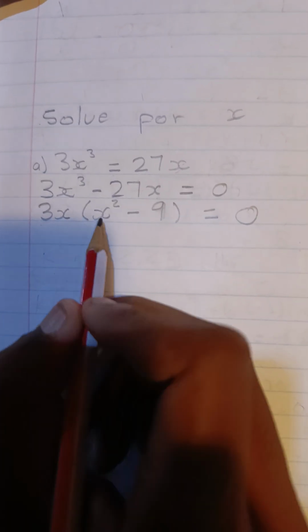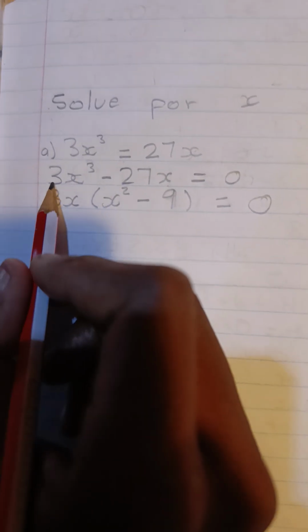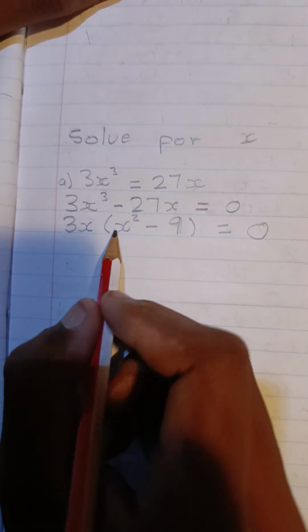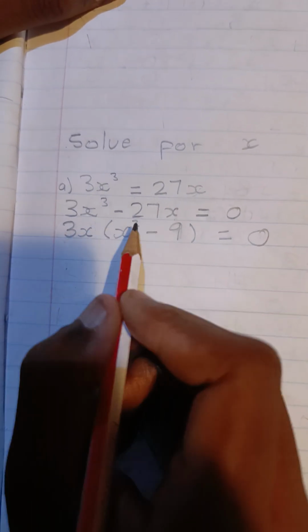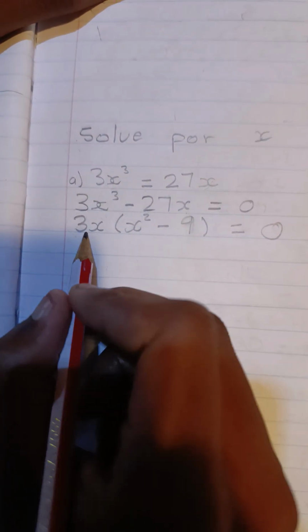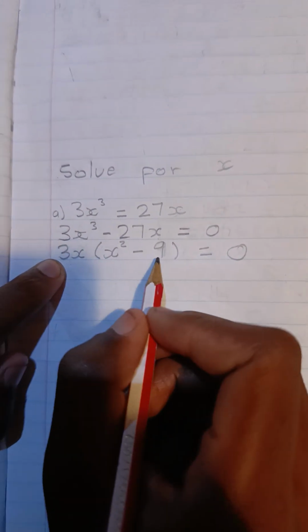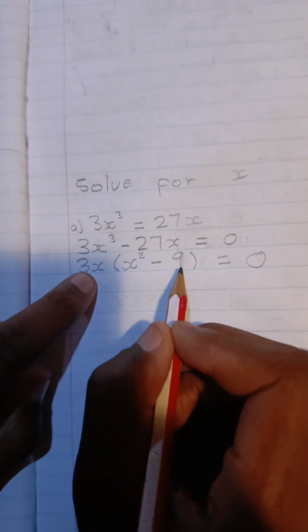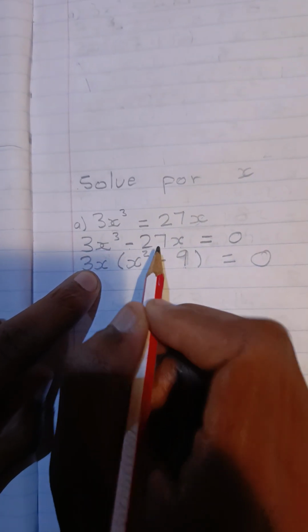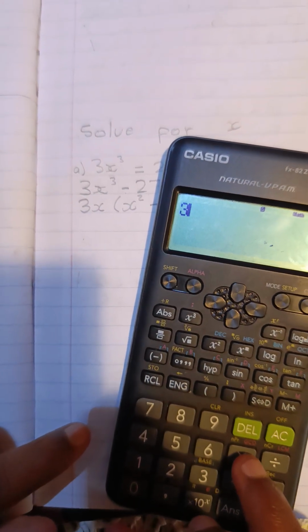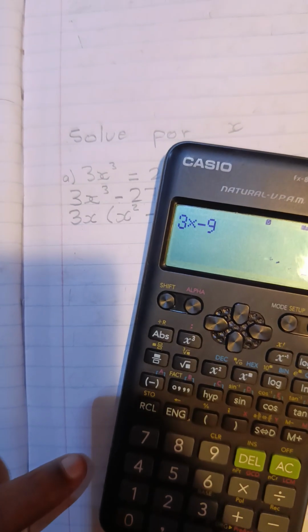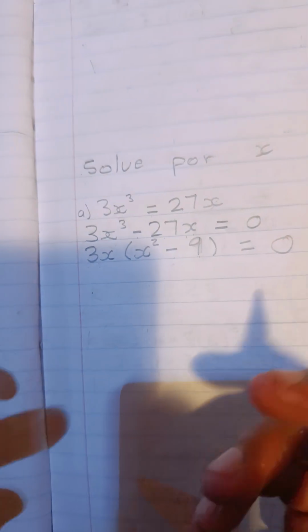Because if we multiply 3x with x to the power 2, we are going to get 3x to the power 3. Remember, when we multiply, the bases are the same, we add the exponents. There's an invisible 1 here. So 1 plus 2 equals 3. 3 times 1 equals 3. And then we come back to this. 3x times negative 9 gives us negative 27x. We can put it on your calculator if you're not sure. Just 3 multiplied by negative 9 will give you negative 27. And then this x goes with the negative 27.